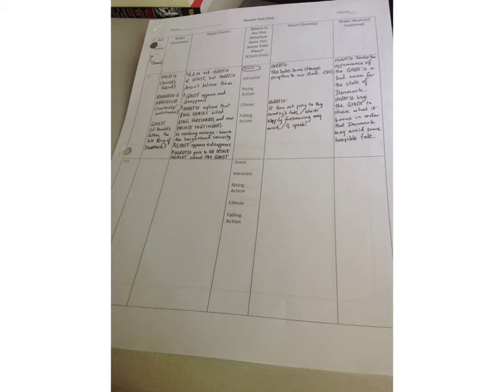As for major quotes, you're going to pick 2 to 3 quotes from each scene that you thought were most important and list them here. And then in major quotes explained, you're going to explain those quotes in the final column.